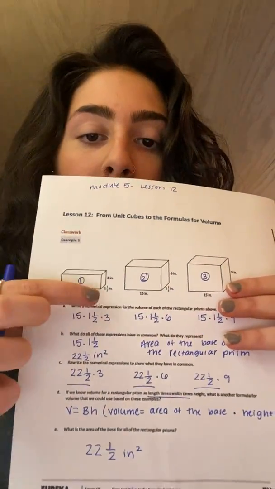So I took my 22.5 and multiplied it by the height for every single one for F, because I knew that the length times the width on all of these is going to be 22.5.